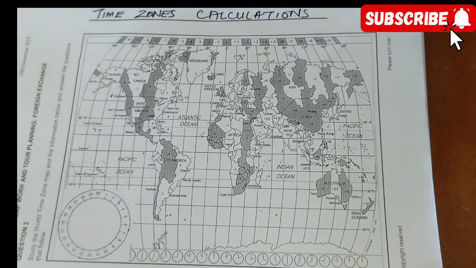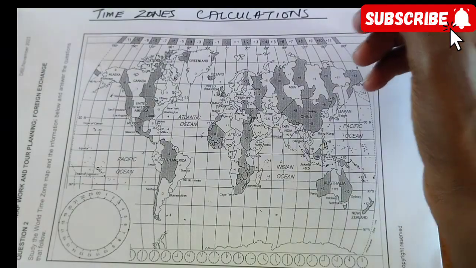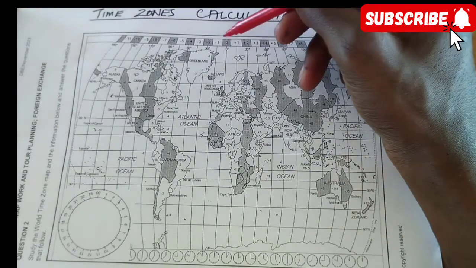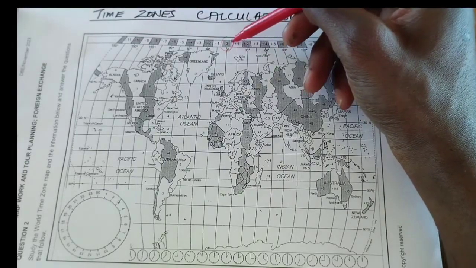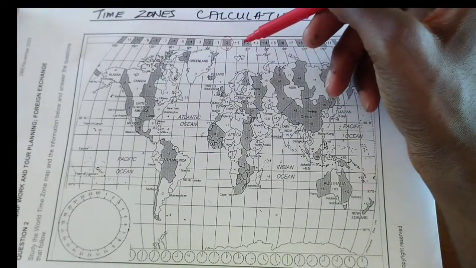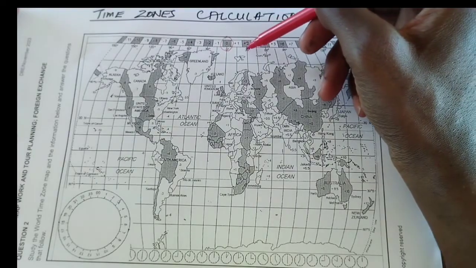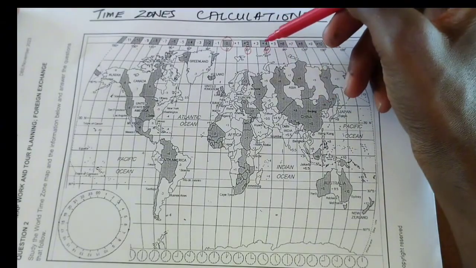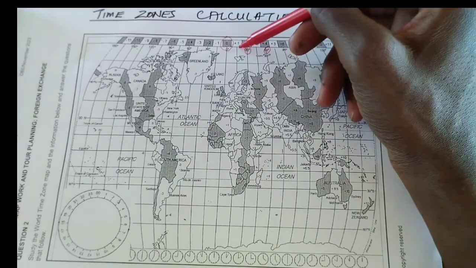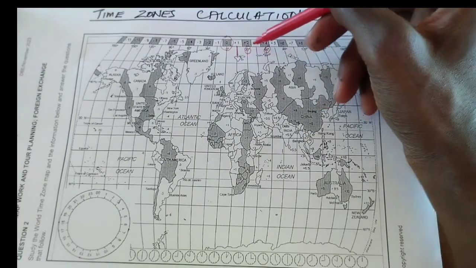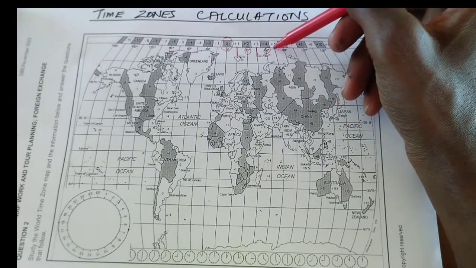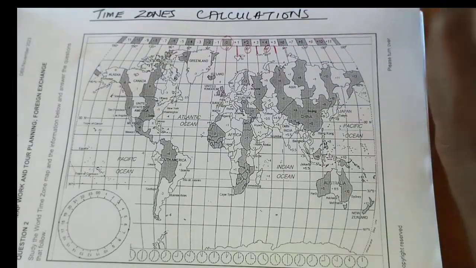So if you check here, you're having a global map, that is the map of the world. And on this map of the world, you are having lines that are running through. So you can see here, you are having 0 degrees. And then from there, you are having 30 degrees, you are having 60 degrees. In between, you are having 15 degrees, you are having 45 there, going on 75 and 90.